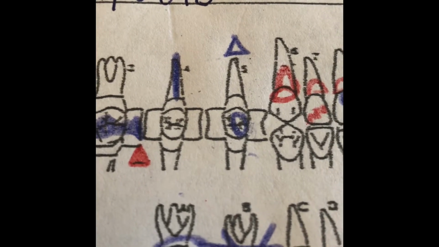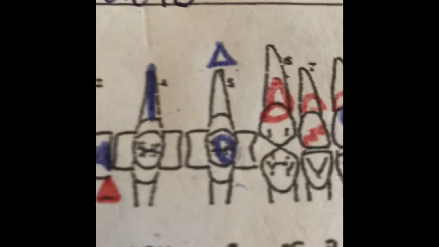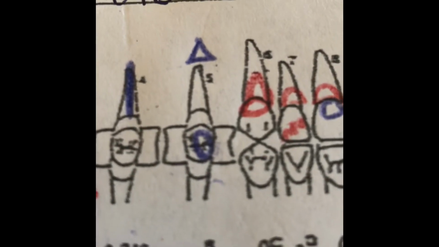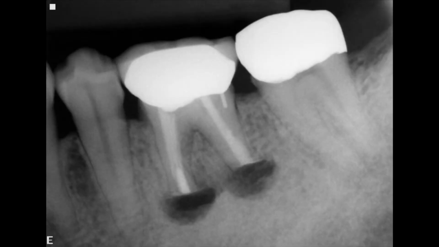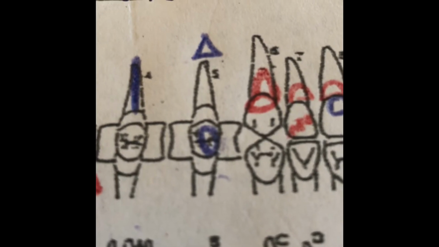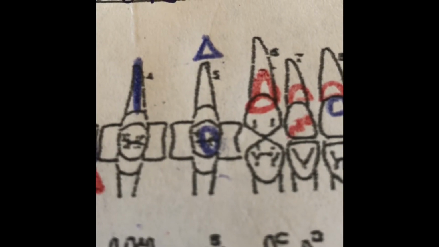Number 5 has had an apicoectomy. That means that this is a problem child root on number 5. And the doctor thought it would be best to go through the gums and actually cut off the bottom of the root, or the apex, to open it up and hopefully help with infection and problems that the tooth is having. And that is indicated with a blue open triangle at the end of the root, okay?